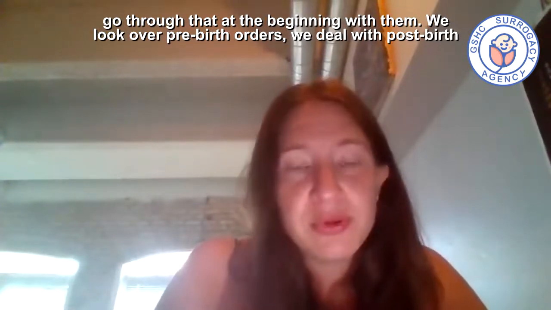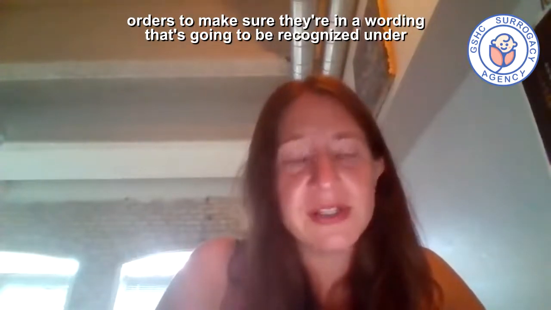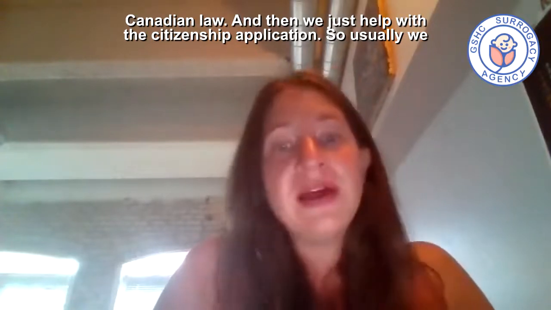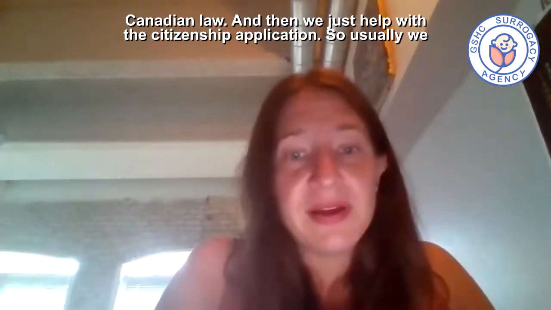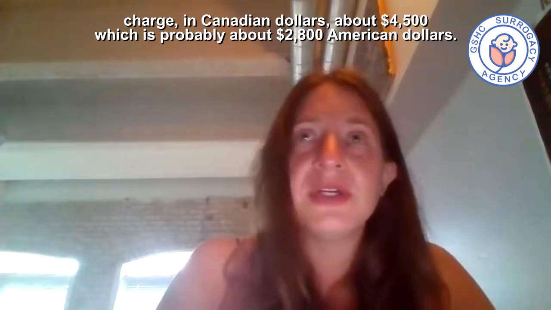We look over pre-birth orders. We deal with post-birth orders to make sure they're in a wording that's going to be recognized under Canadian law. And then we just help with the citizenship application. So usually we charge in Canadian dollars about $4,500, which is probably about 2,800 American dollars.